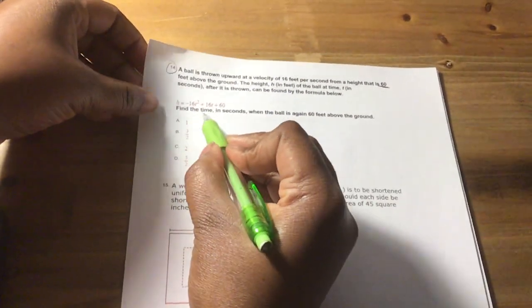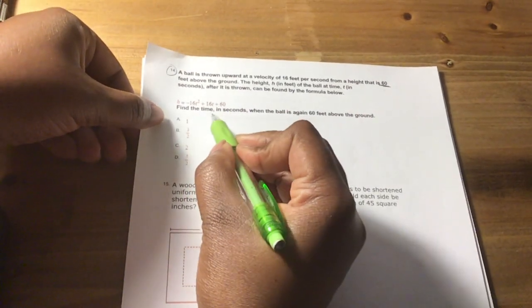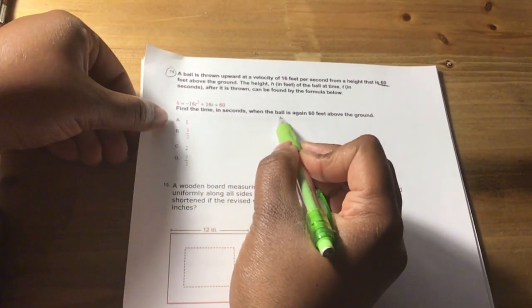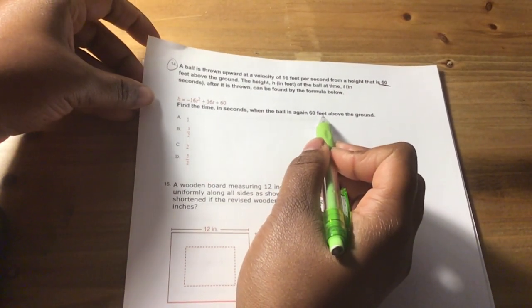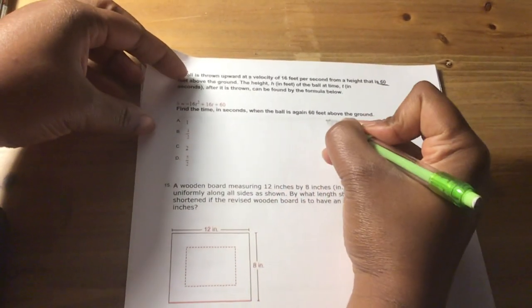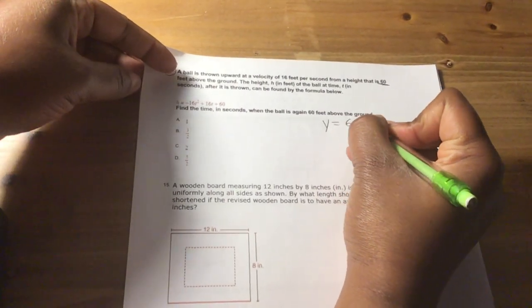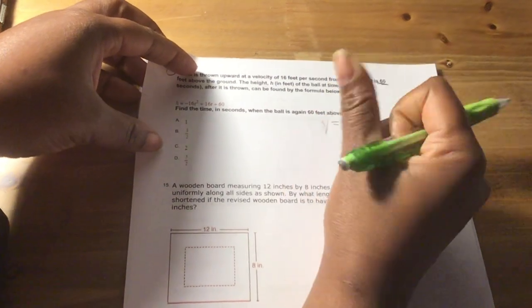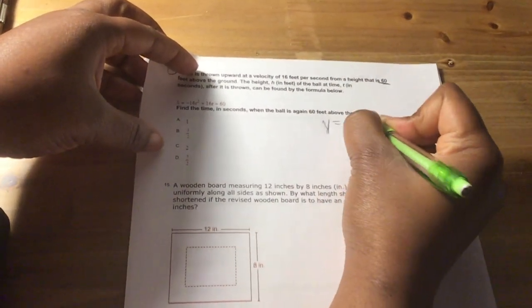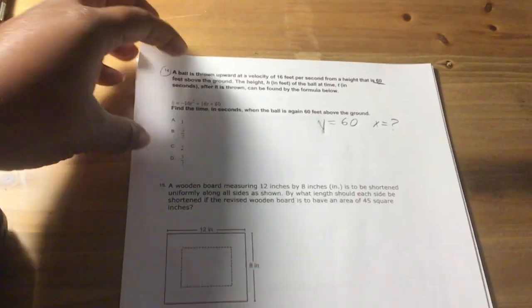Find the time. So that means find T or find X in seconds when the ball is again at 60 feet. So Y, or the height, is 60. H, Y, same thing. When Y is 60, what is X?